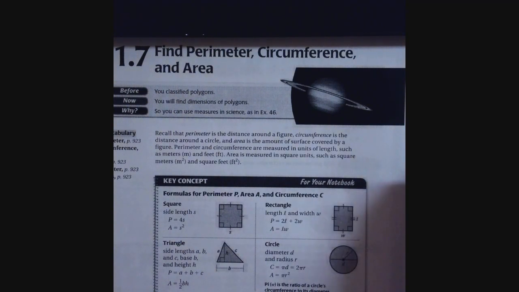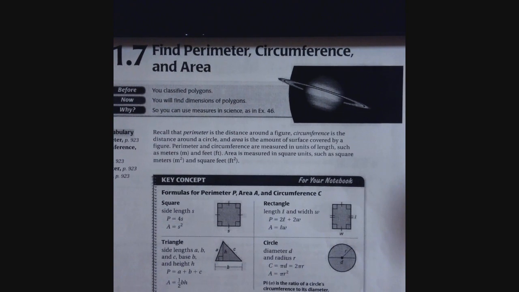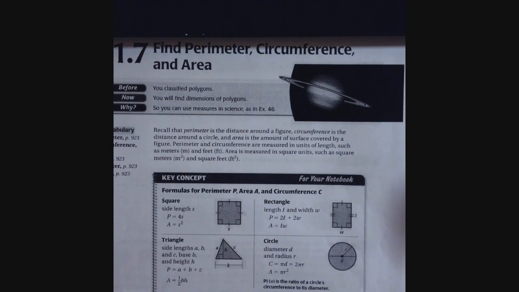Perimeter, as you know, is the distance around a shape. In a circle, that's called the circumference. So the circumference is the distance around a shape. The area is the measure of the surface covered by a figure. So that's the difference between these.